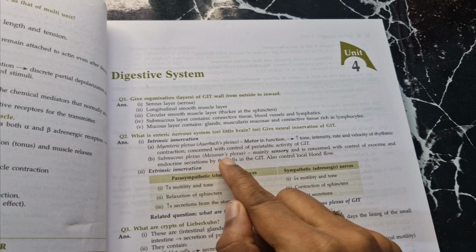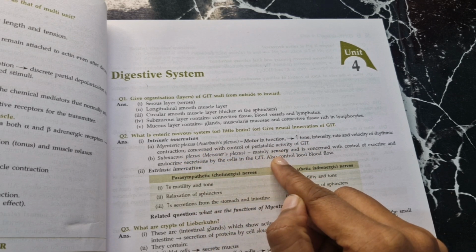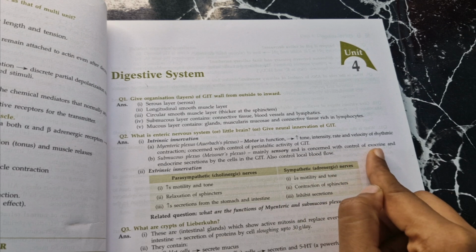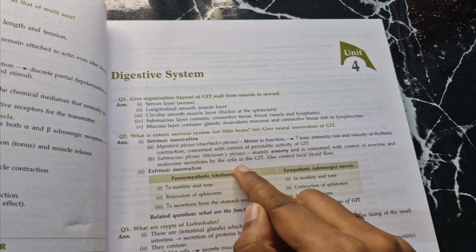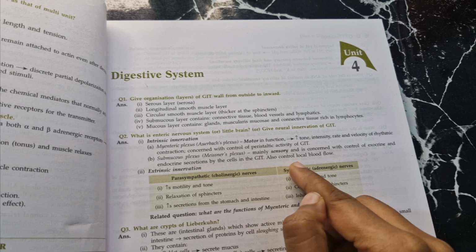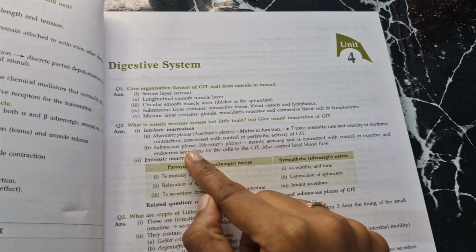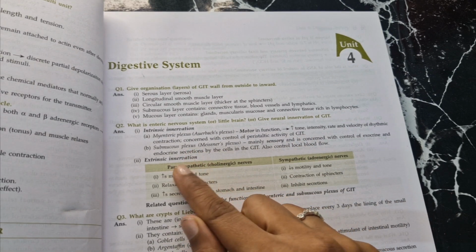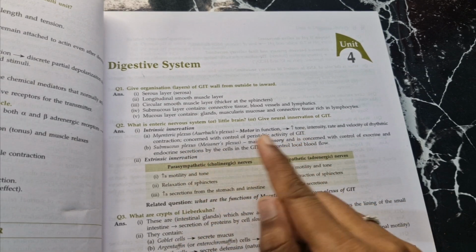Whereas the submucosal plexus, or Meissner's plexus, is mainly sensory, and it is concerned with the control of exocrine and endocrine secretion by the cells in the GIT. They also control the local blood flow. Extrinsic innervation includes sympathetic and parasympathetic innervation.